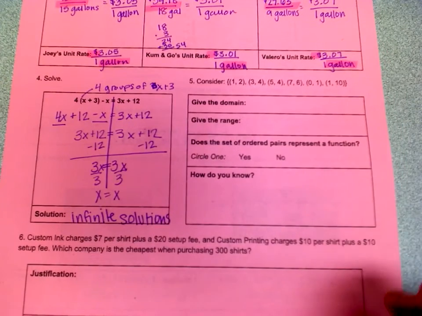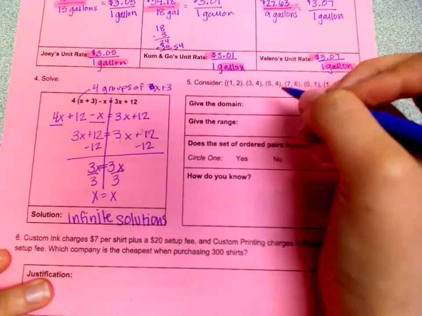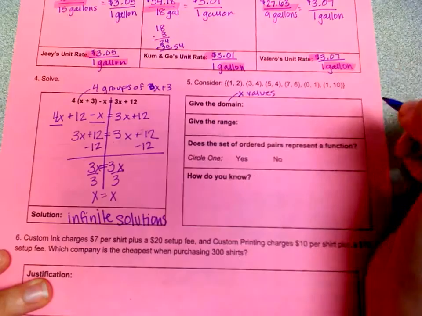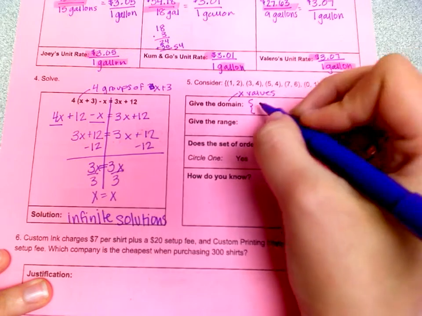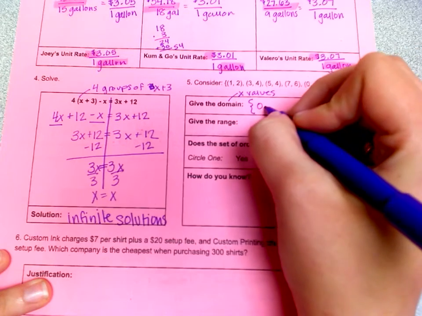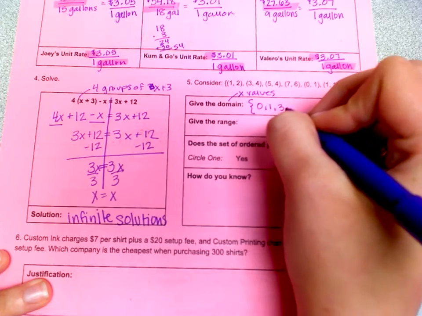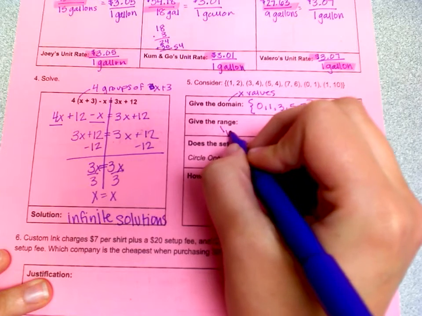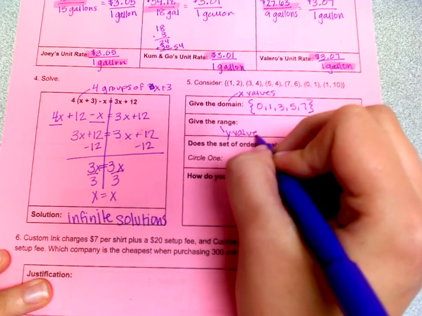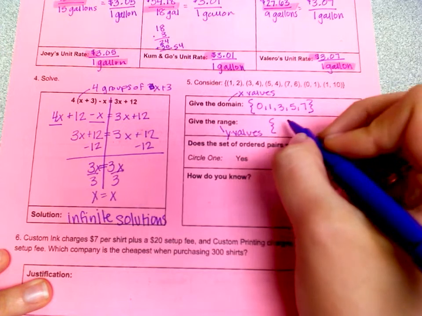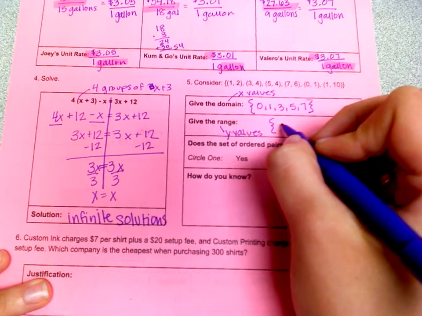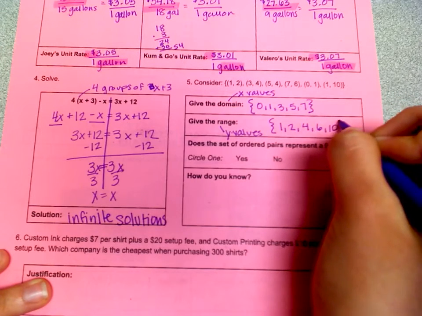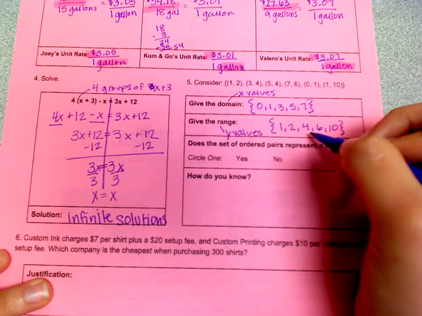Okay. Number 5, give the domain. So the domain, those are the x values. Okay. You have to have a bracket, and you don't repeat any. So this is 0, 1, 3, 5, and 7. And then the range, those are the y values with brackets. So that is like 1, 2, 4, 6, and 10. And even though there's 2 4s, you don't have to write them twice.